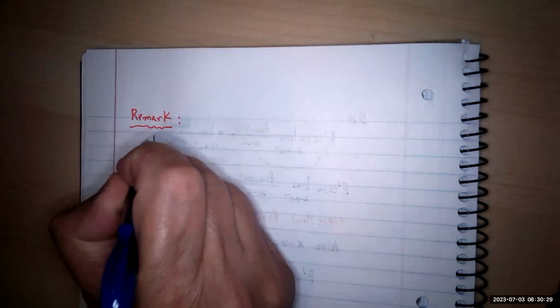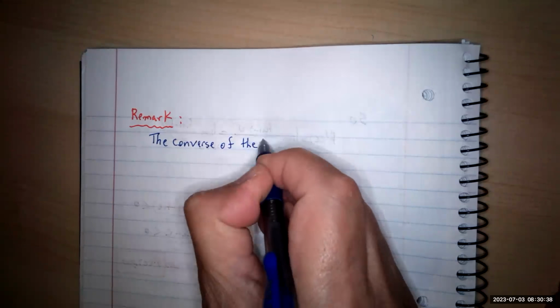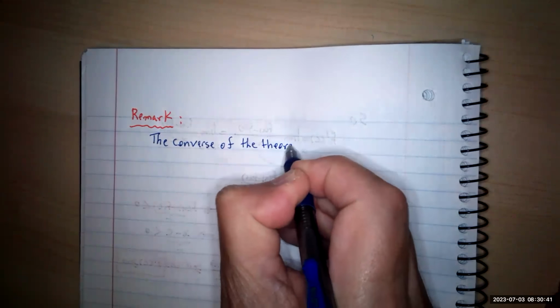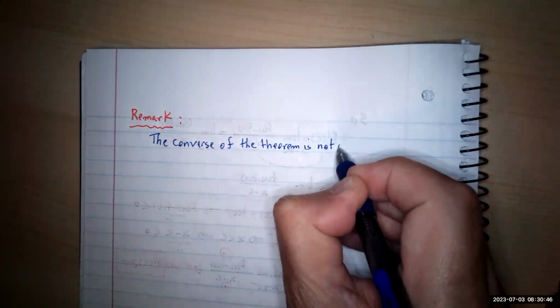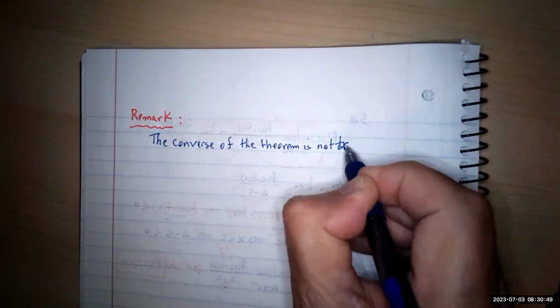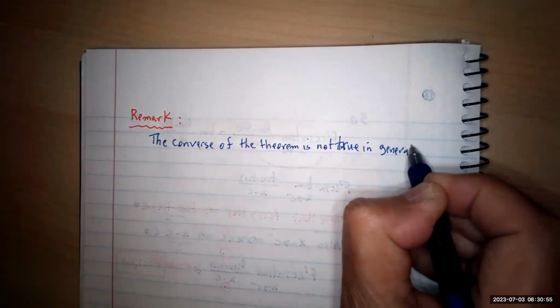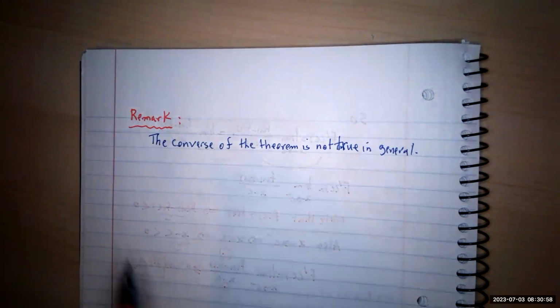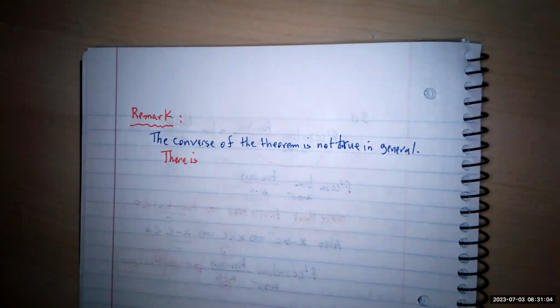The converse is not true. So this means the converse of the Fermat theorem, the above theorem, is not true. Maybe true sometimes, most of the time. It's not true in general. What does it mean? This means I can give you a function. When you say it's not true in mathematics, you should give us an example. We call it a counter example. So I can give you a function.